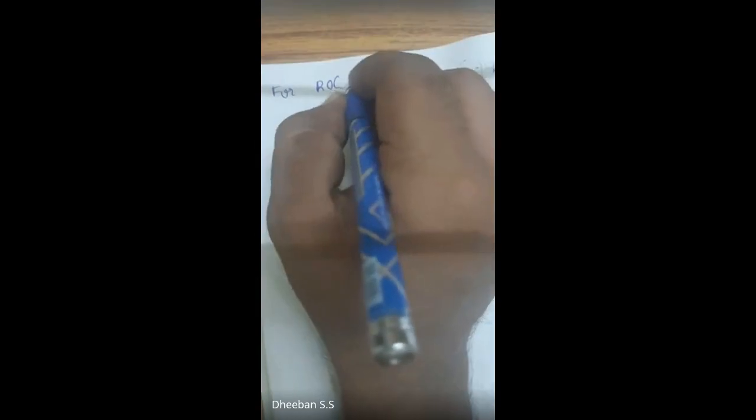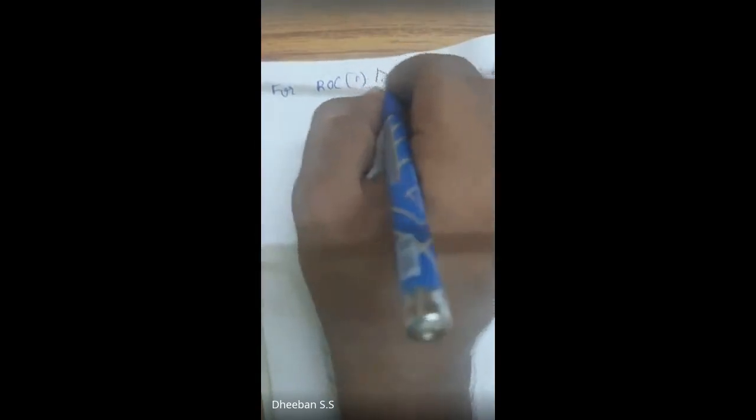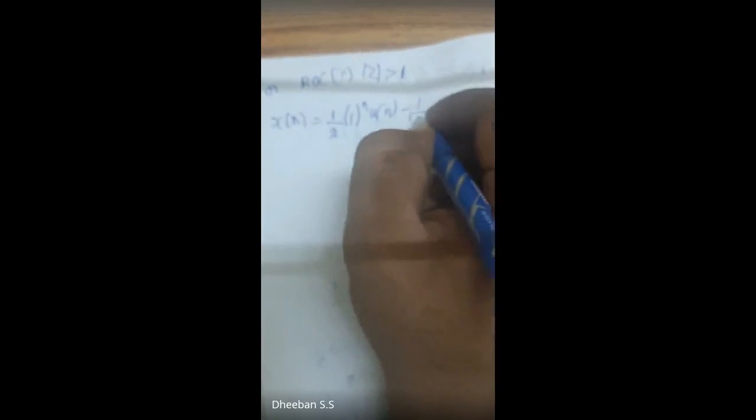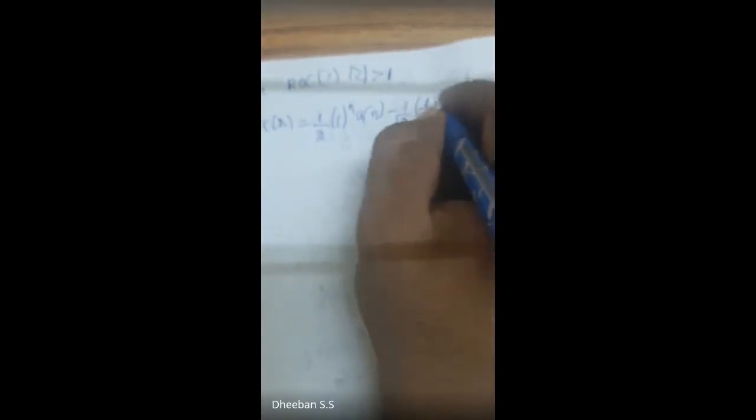Now they have given the ROC, so we have to match the signal with the ROC. For ROC greater than 1, we'll be getting x of n equal to 1 by 2 (1) to the power n u of n, minus 1 by 2 (1 by 3) to the power n u of n. That is what we get by taking the inverse Z transform.